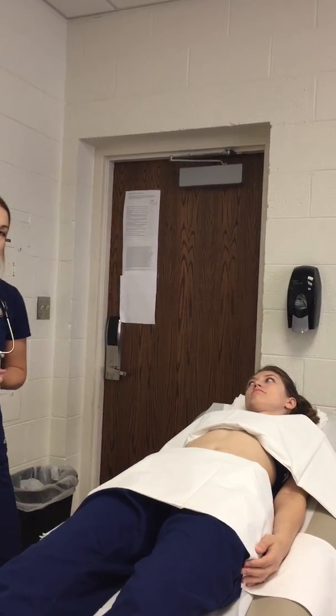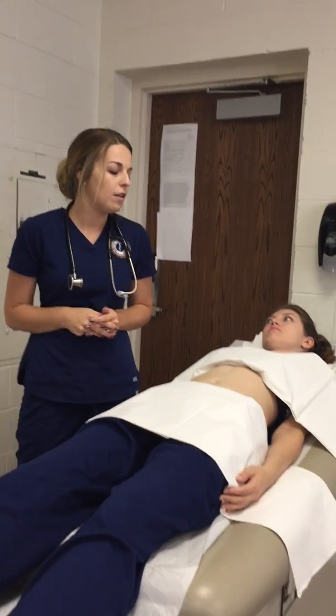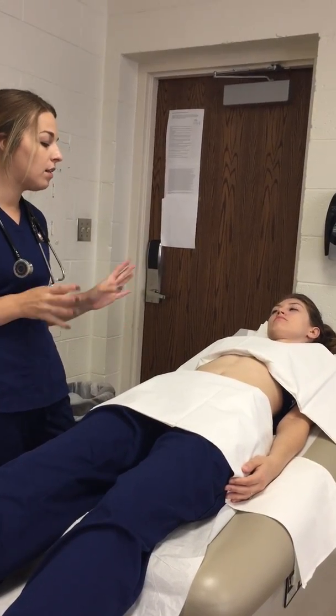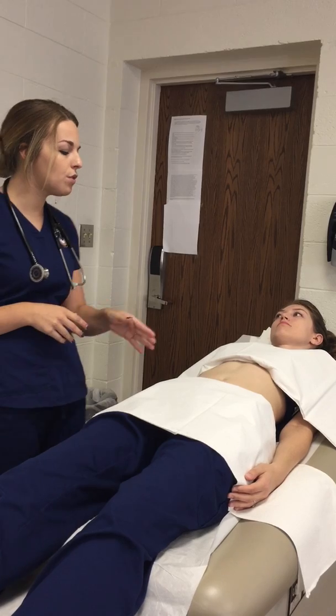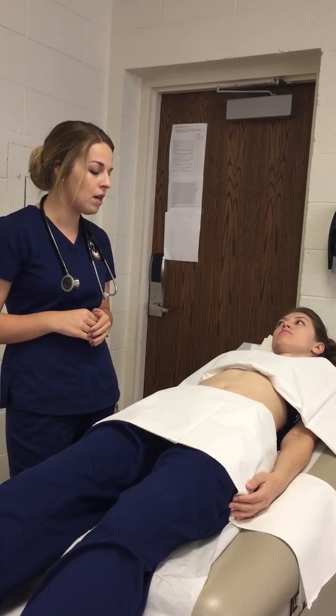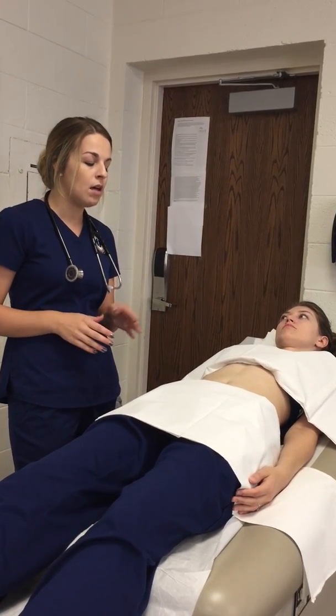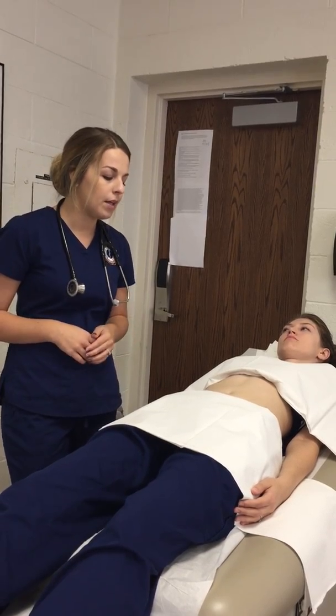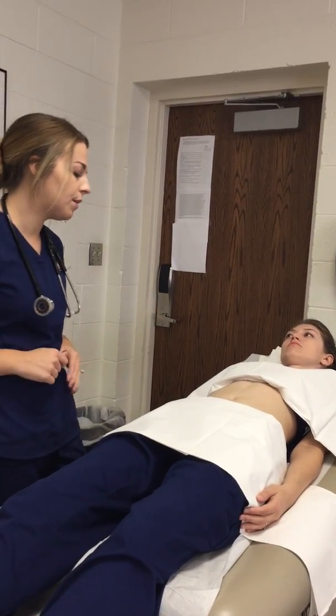Alright, that is it for palpation of the abdomen. Now I'm going to move on to the liver. For the liver first, I'm going to identify the borders of dullness for it. So first, starting with the lower border of dullness, I'm going to begin by percussing in the right lower quadrant under the umbilicus and moving upwards towards the liver.